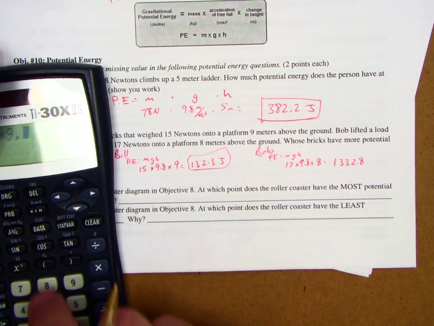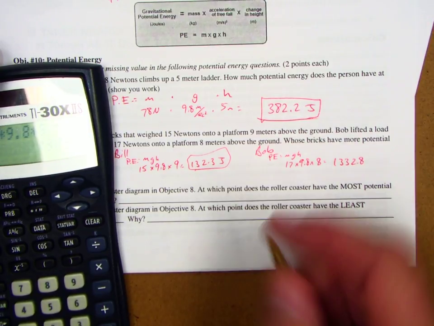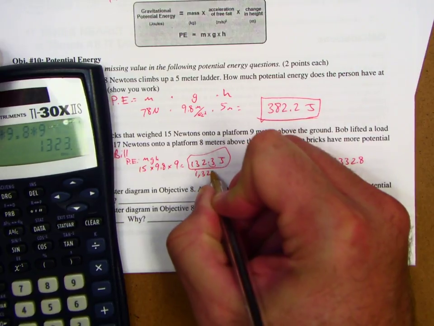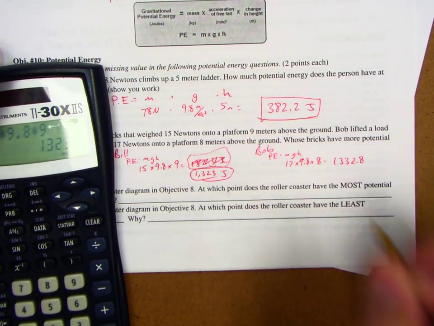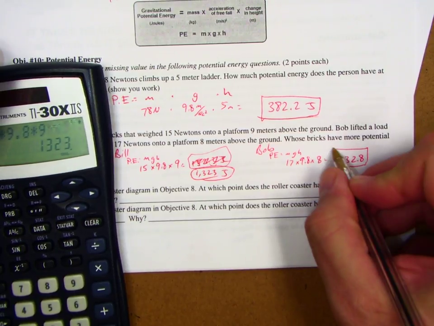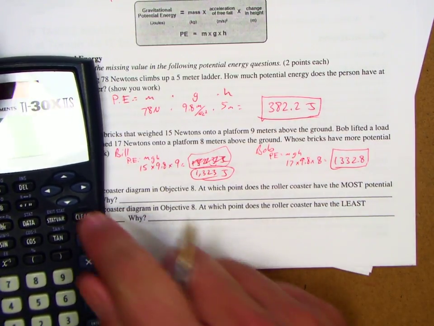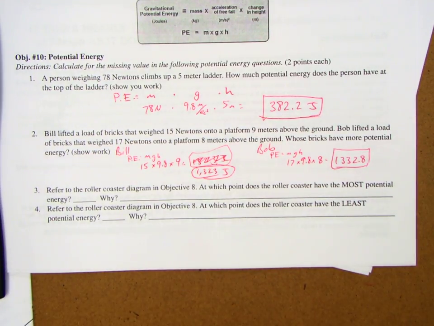Let me double check my numbers here for the first example. 15 times 9.8 times 9. Sorry, my decimal's over here. Should be 1,323 joules. So out of these two, while they were very close, Bill had slightly more potential energy in that example.